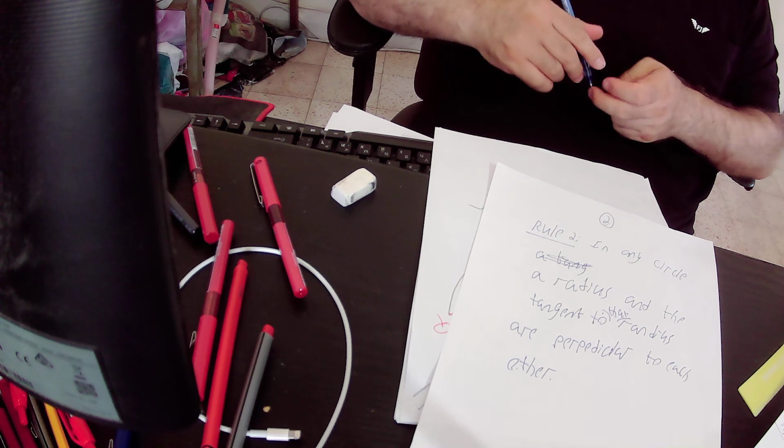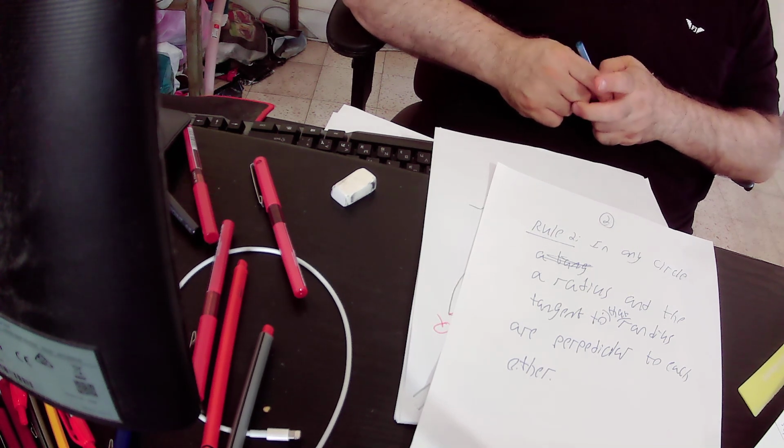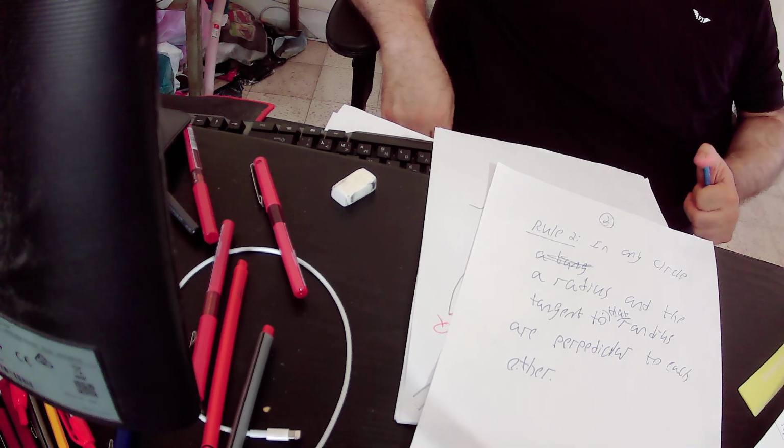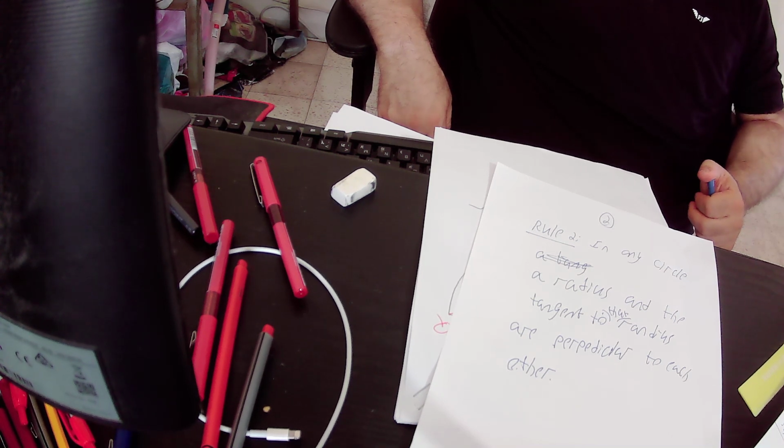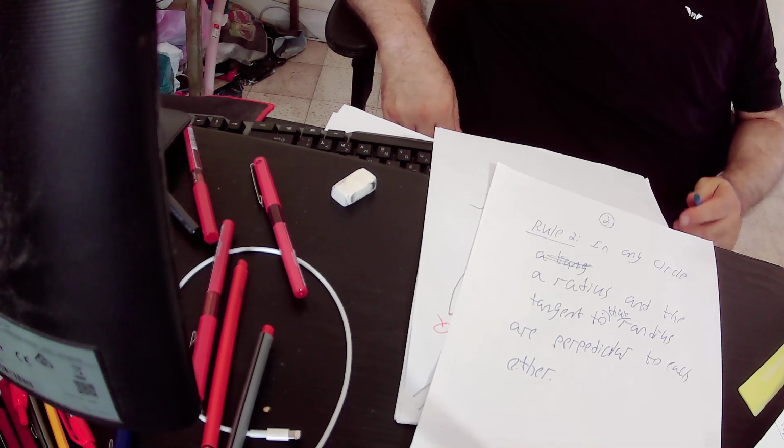I will read it again. Rule number 2 states that in any circle a radius and the tangent to that radius are perpendicular to each other.